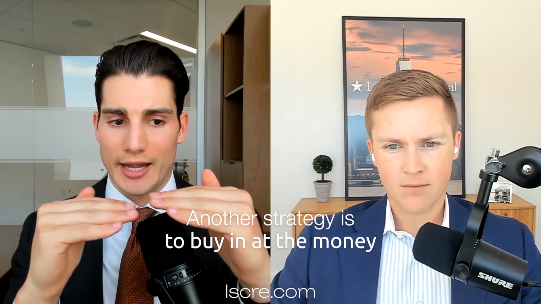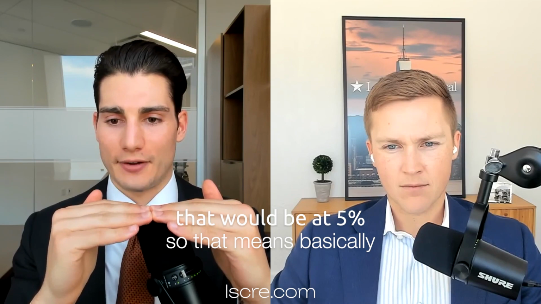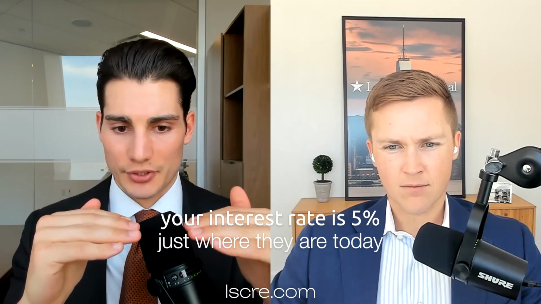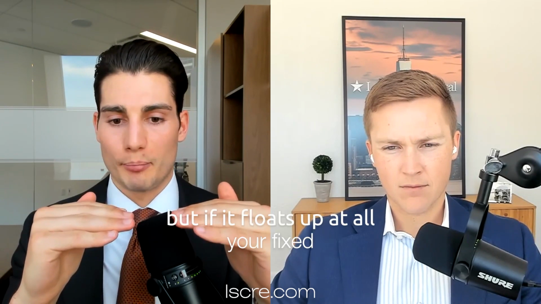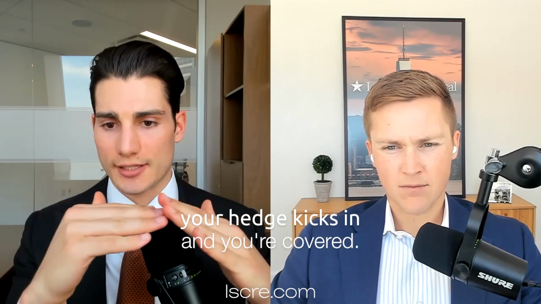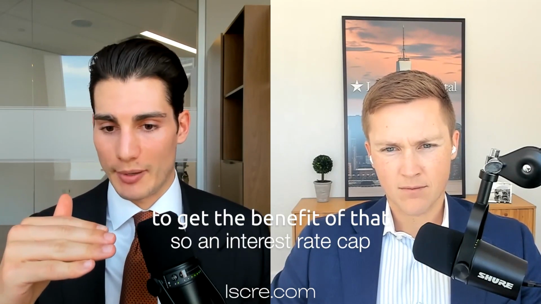Another strategy is to buy an at-the-money interest rate cap. In this case, that would be at 5%. So that means basically your interest rate is 5%, just where they are today. But if it floats up at all, you're fixed. Your hedge kicks in and you're covered. If it floats down to 4%, you're actually going to get the benefit of that.